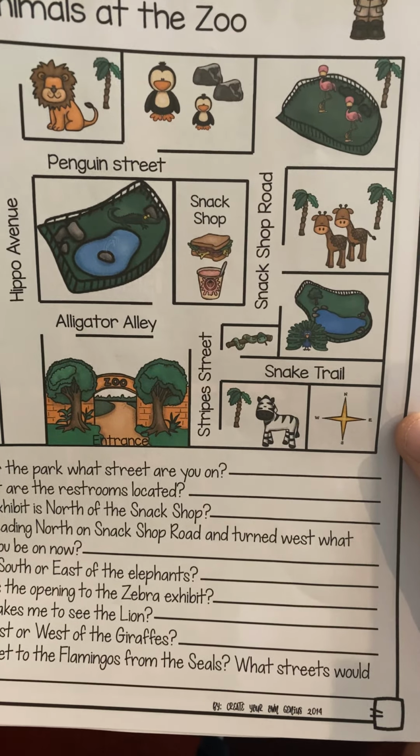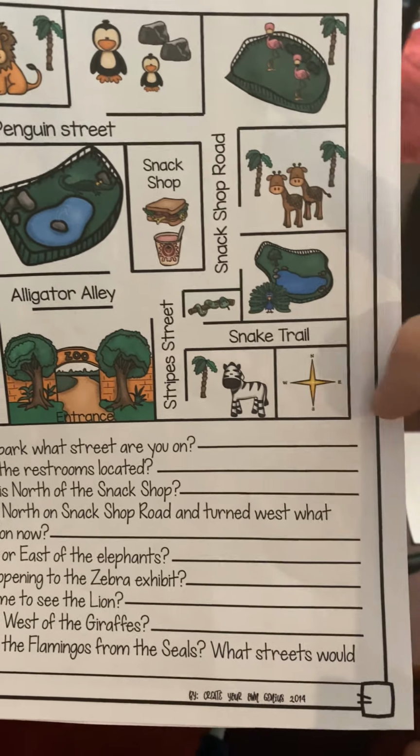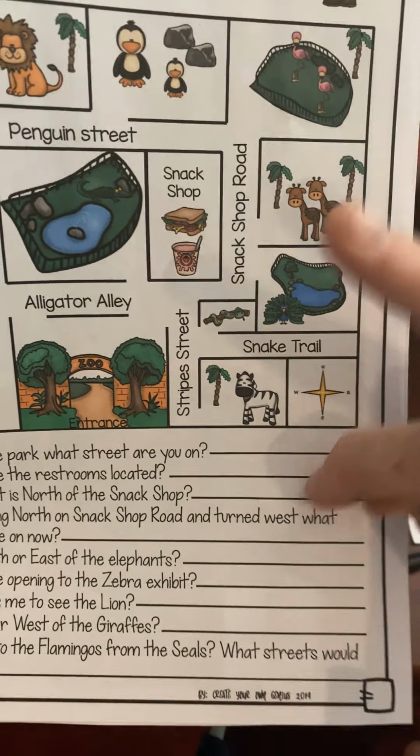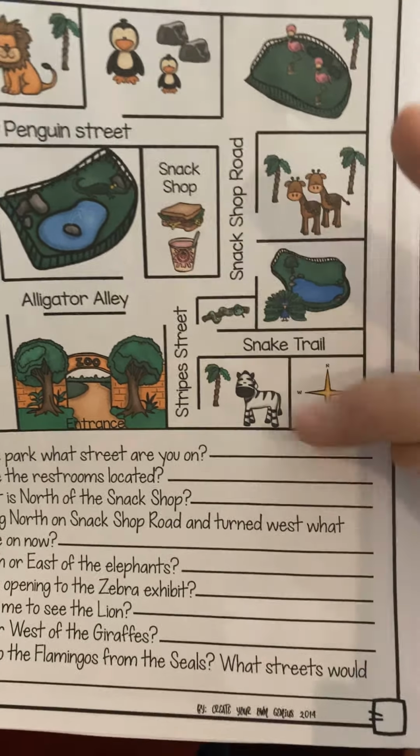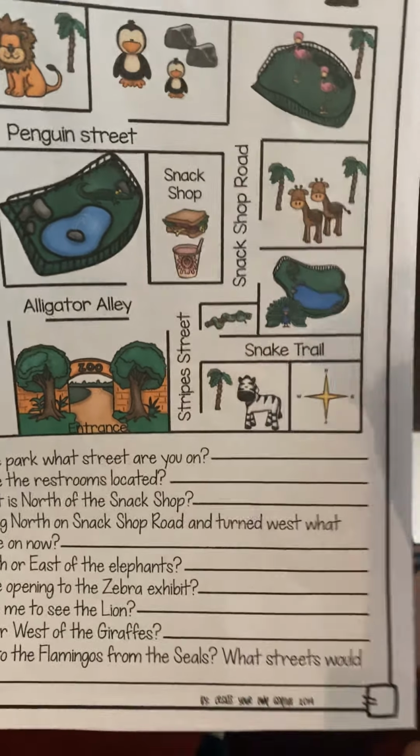So we're going from the zebra all the way up here. Remember, north is up, east to the right, south we're going to go down. So probably not going to go south. So it's either north, east, west, or remember, if it's in between, then you can say northeast or southeast, southwest, northwest.